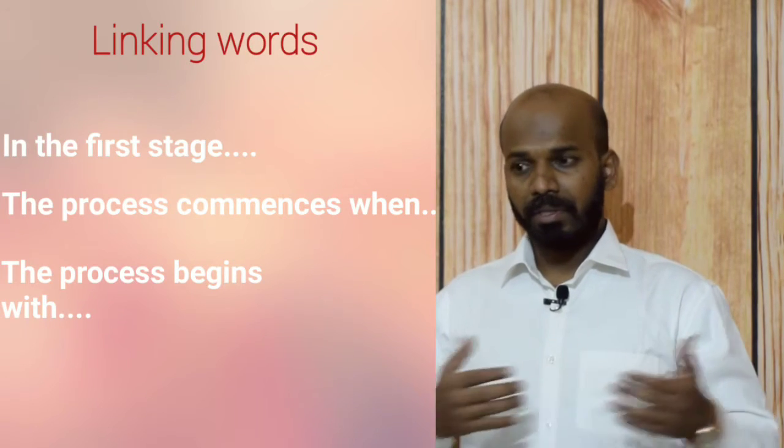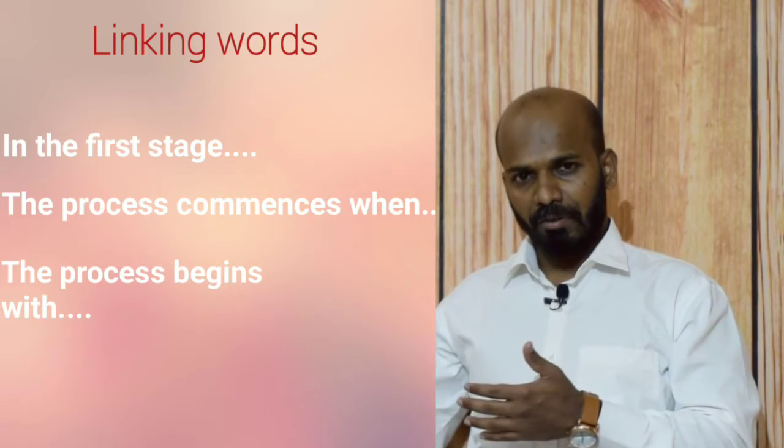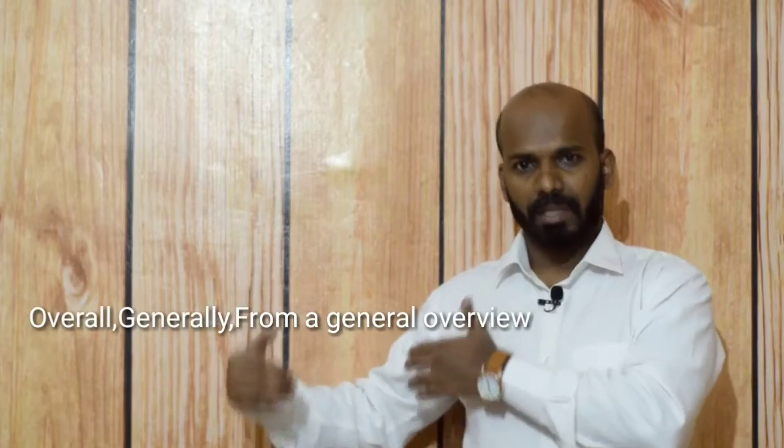Now when you write the overall paragraph, how to write? It's very important to write the stages first. So overall, there are 4 main stages, 5 main stages, or 8 main stages. The first stage starts with this, and the final stage, the process ends with the final stage, that is. This is how you have to write the overall paragraph. So overall there are this many stages. The process starts with this and ends with this.